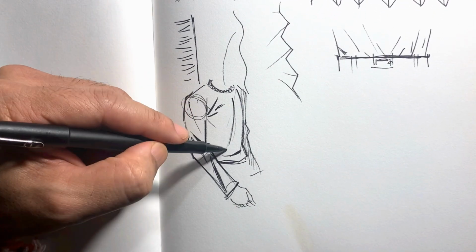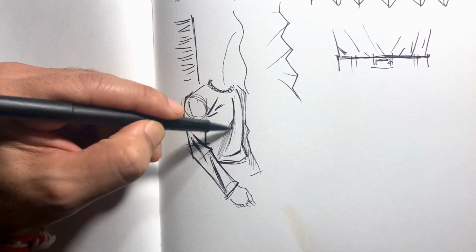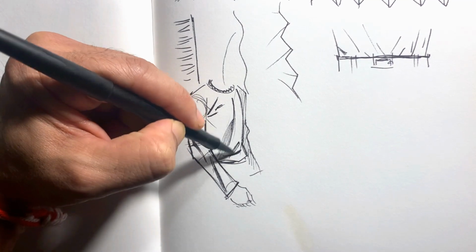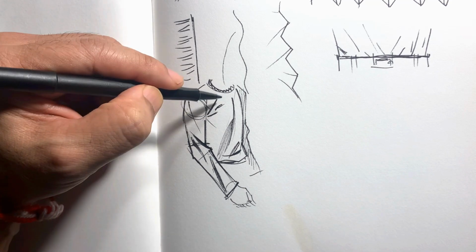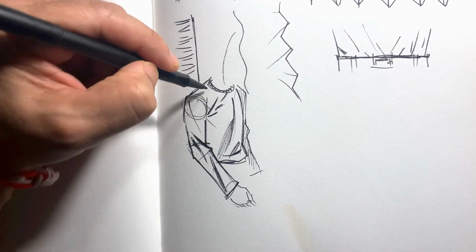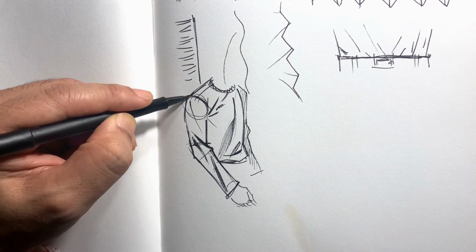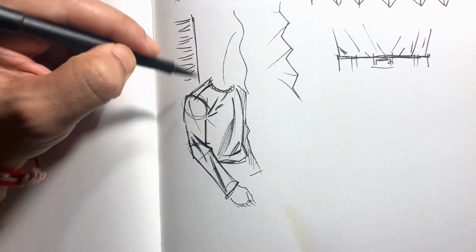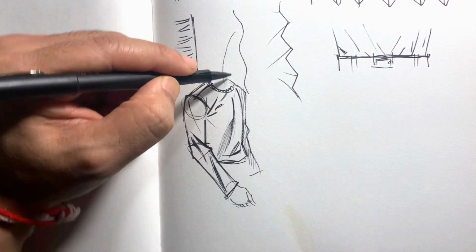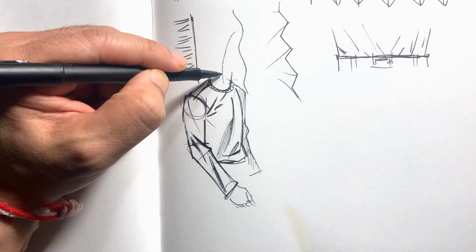So even this right here can imply a material. But it's definitely good to play around with it, obviously, and look up reference. But these are some things to keep in mind.